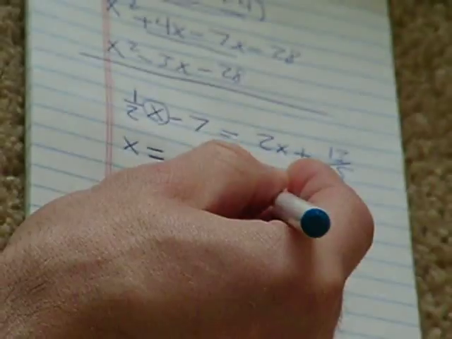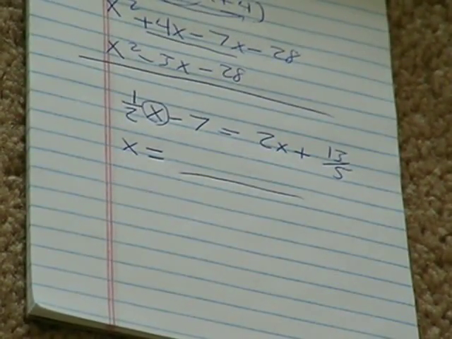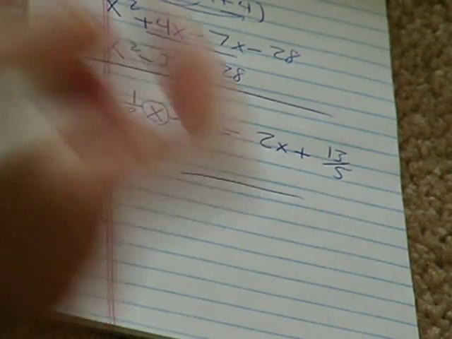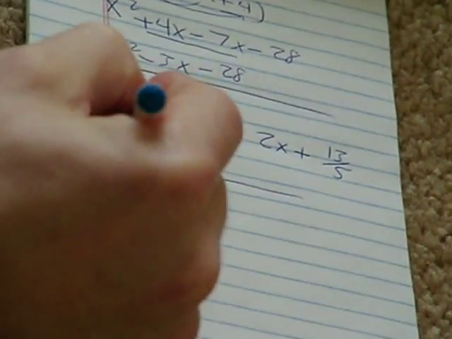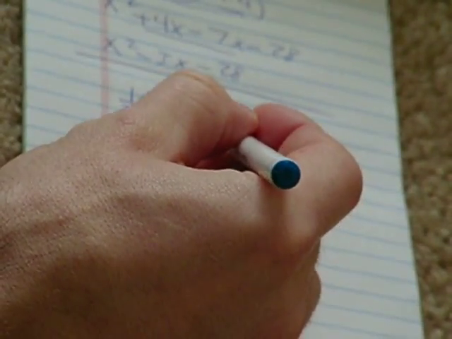By itself means we're going to have x on one side of the equals and everything else on the other side. So, here comes Violet. She's going to help. What's up? Okay. Take it back to the table. Enjoy.